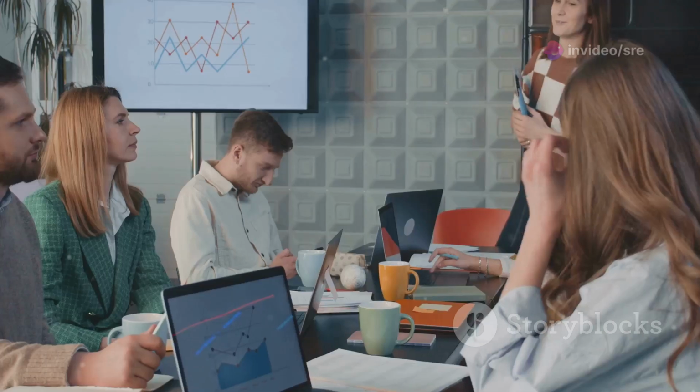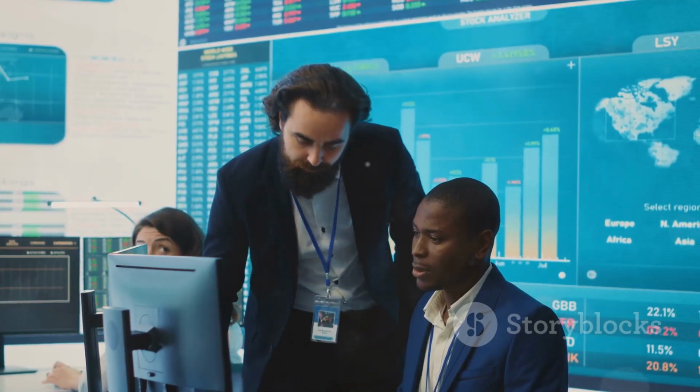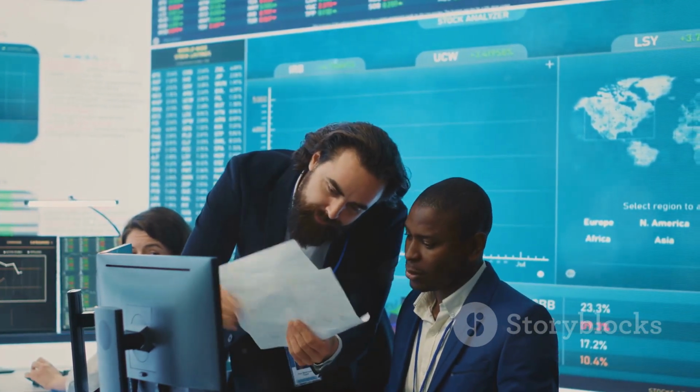Whether you're in healthcare, finance, or beyond, descriptive statistics is a crucial part of making informed decisions.